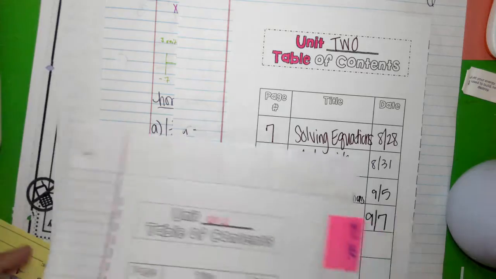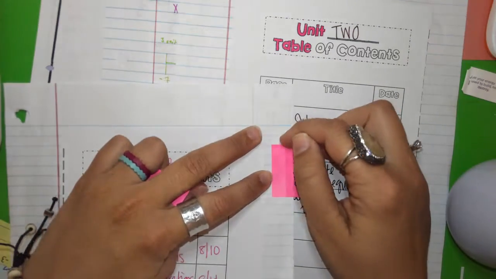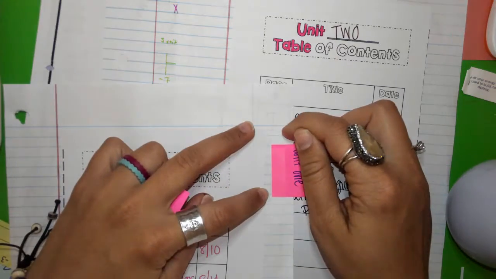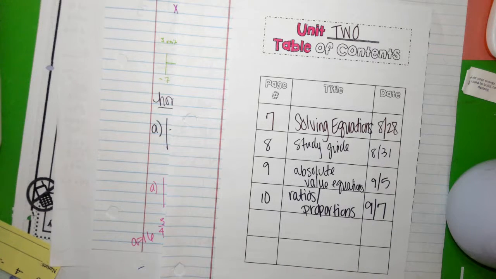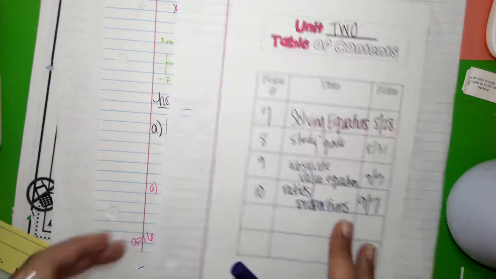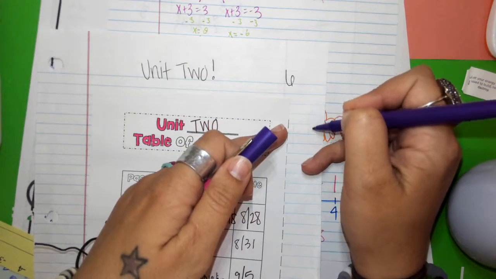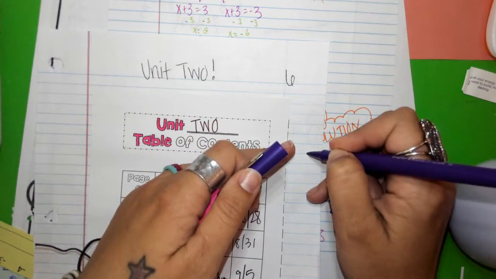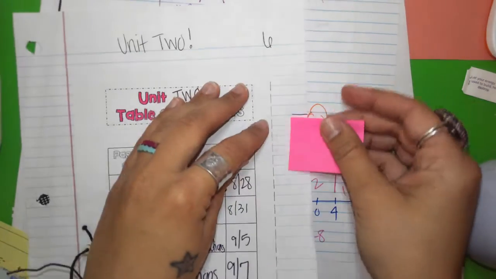Okay, now I'm going to use my powers of deductive reasoning, and I'm going to count how many lines down my tab ends at. So 1, 2, 3, 4, 5, 6, 7. It's past 7. So on my Unit 2, I'm going to count down 7 lines. 1, 2, 3, 4, 5, 6, 7. And I'm going to start my tab right here. And then create your Unit 2 tab.